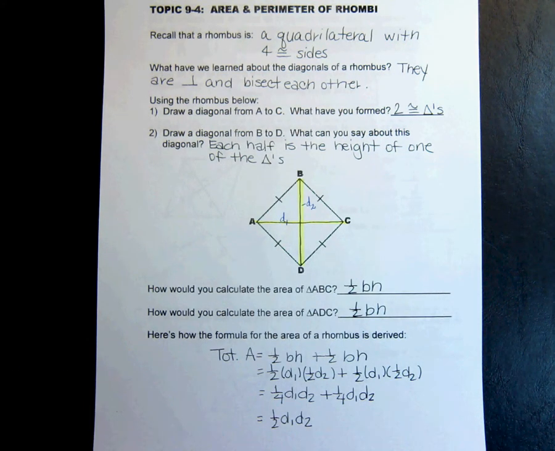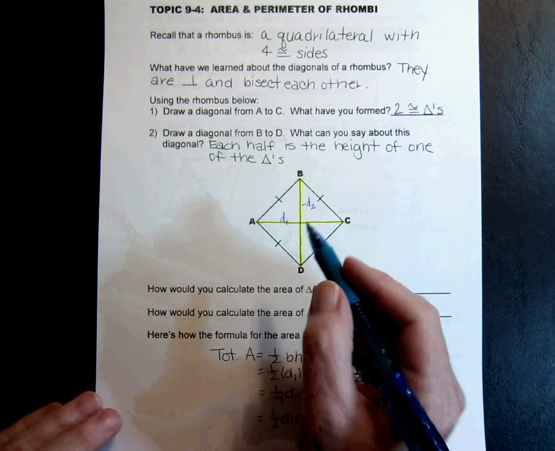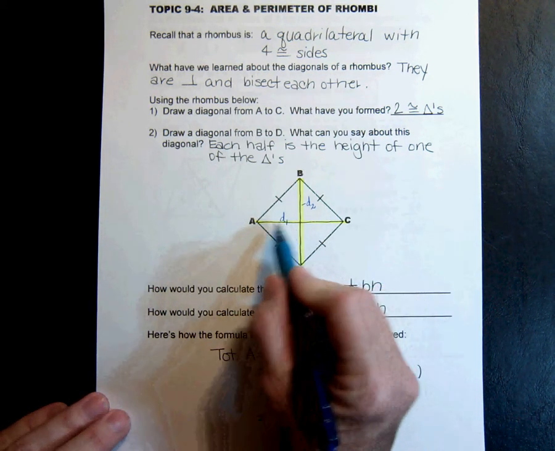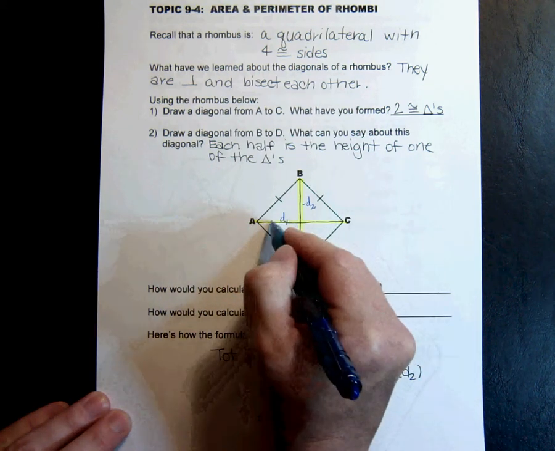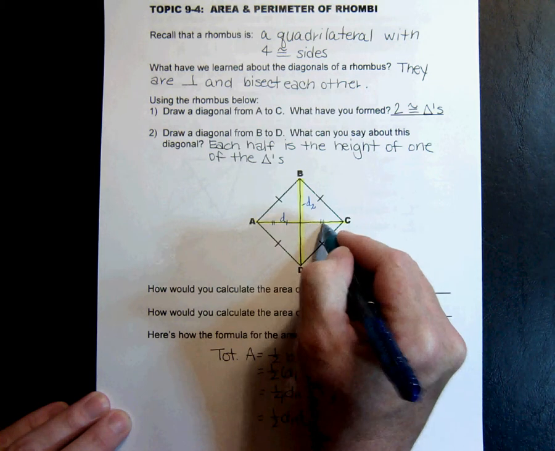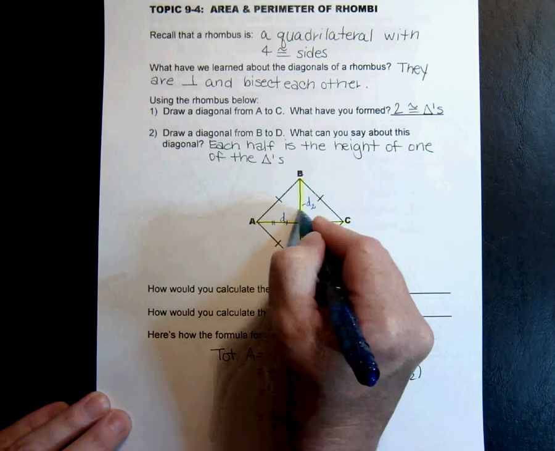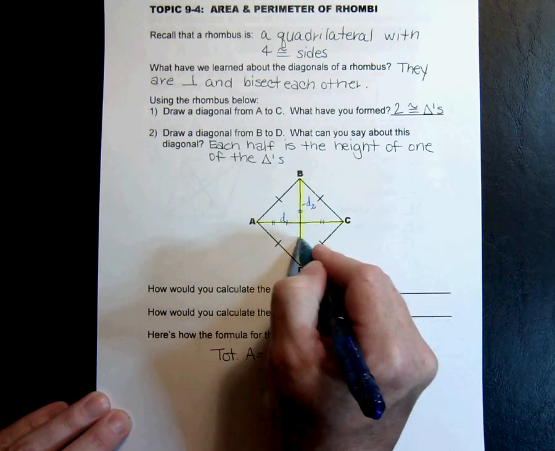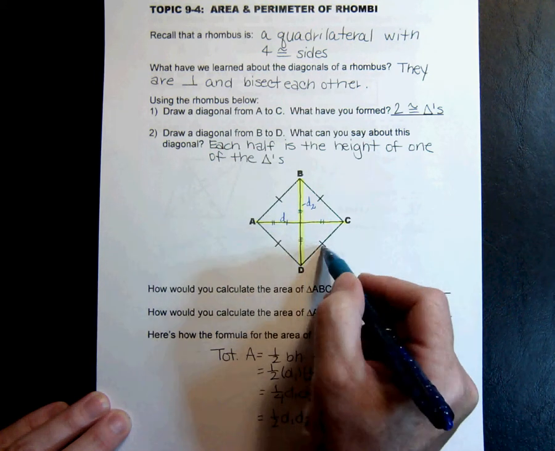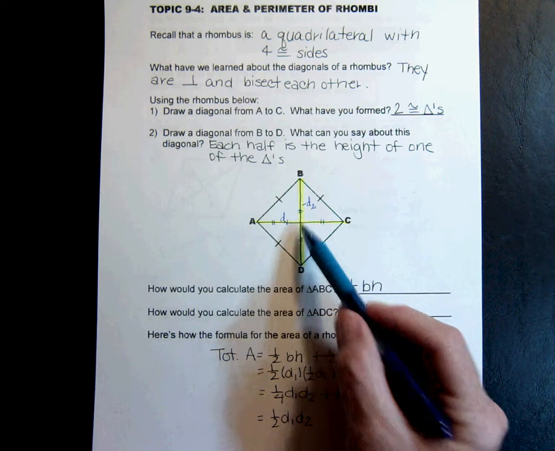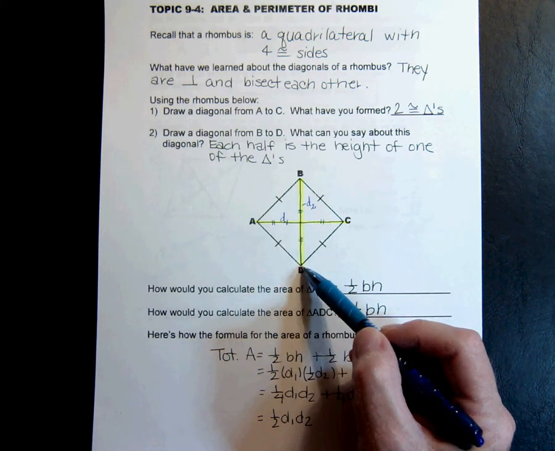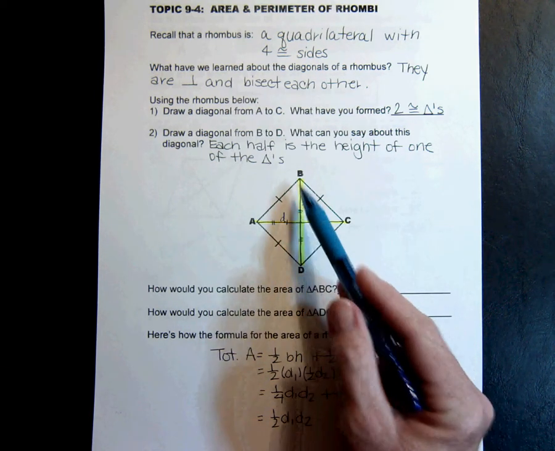Each is half the height of one of the other triangles. So when it says it cuts them into congruent parts, this diagonal now has congruency with this line, and diagonal 2 is bisected. I'll use 3 tick marks since 1 is already used for the outside. So this shows that from this point to this point, those are also the same length as this to this point.